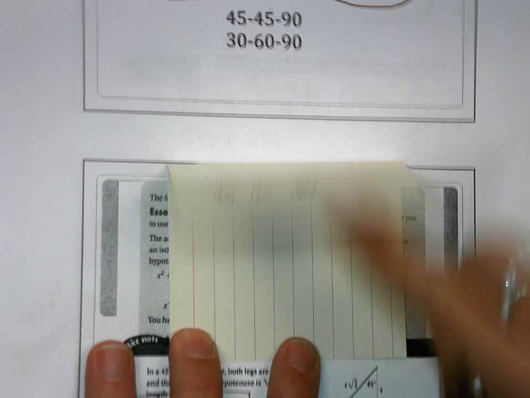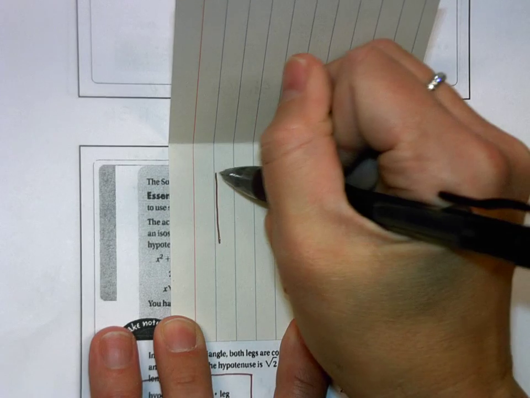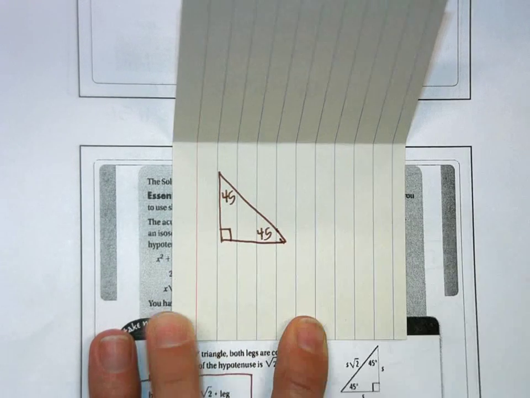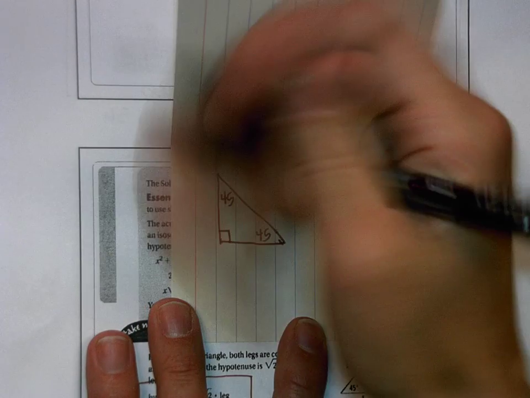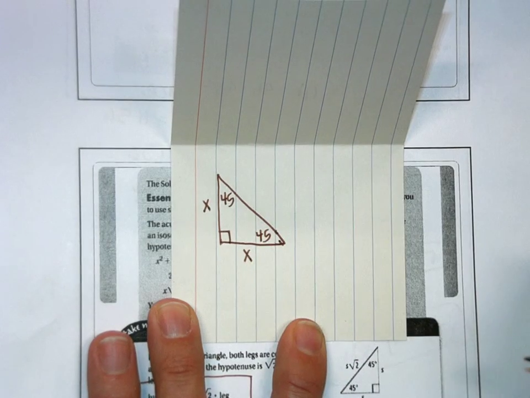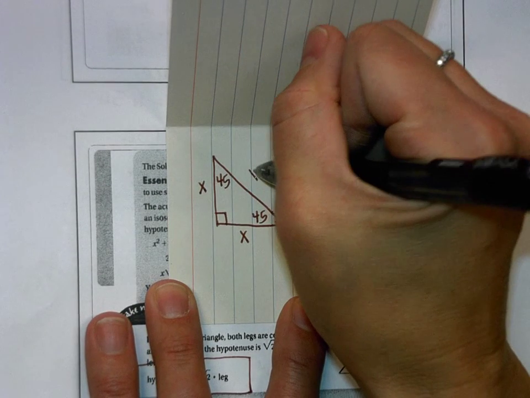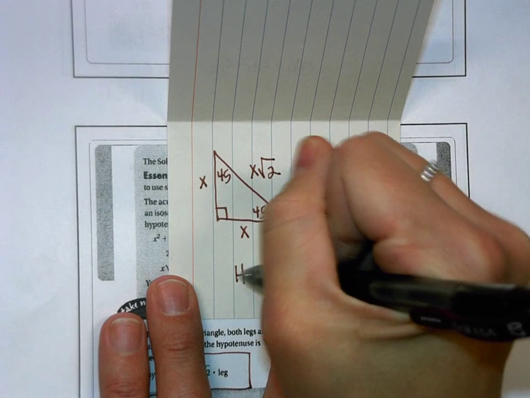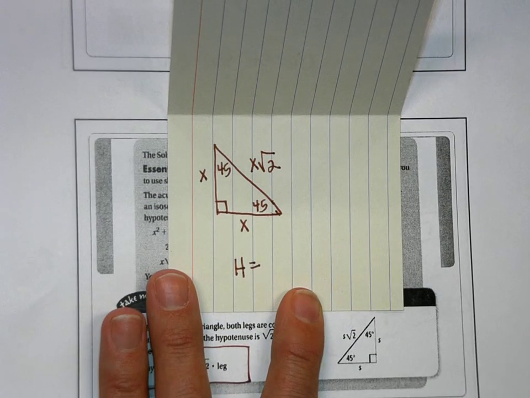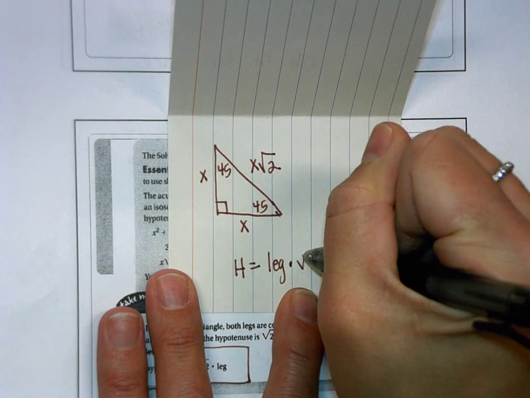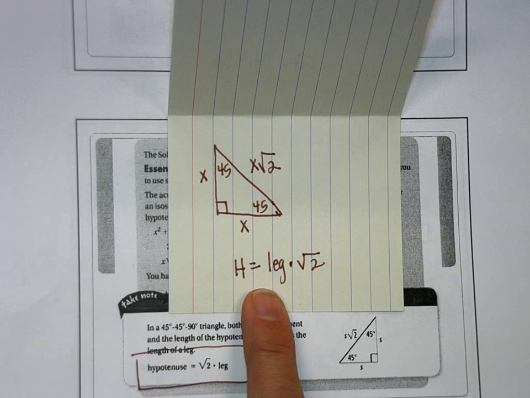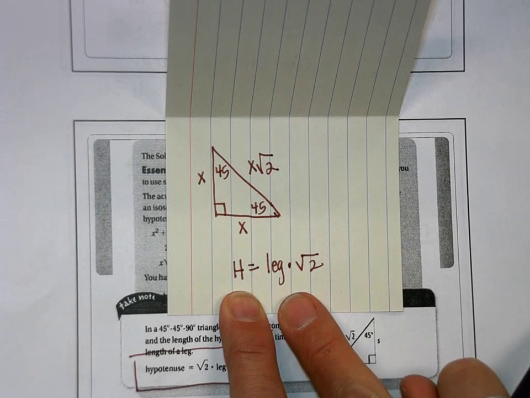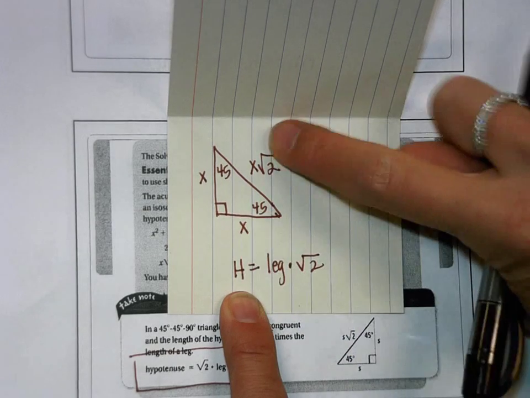Now, when I open this up, I'm going to write on this side right here. What I'd like you to do is draw a triangle, a right triangle. So we have a 90-degree triangle. I'm going to write here 45 and 45. Across from each of the 45s, we know those are X. And then across from my hypotenuse is X root 2. I would also like you to write down here that H stands for hypotenuse equals a leg times root 2, because we'll end up using this equation to help us solve things sometimes. So the hypotenuse is a leg times root 2. Does that make sense?